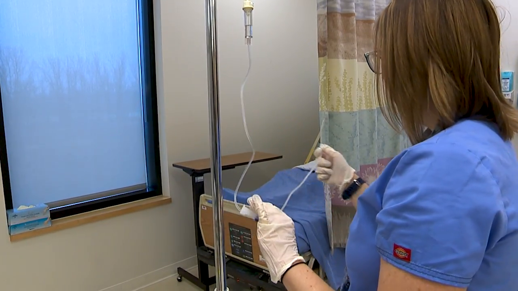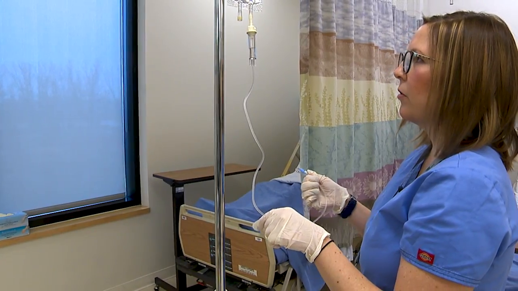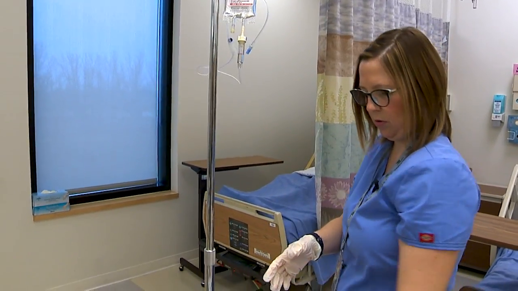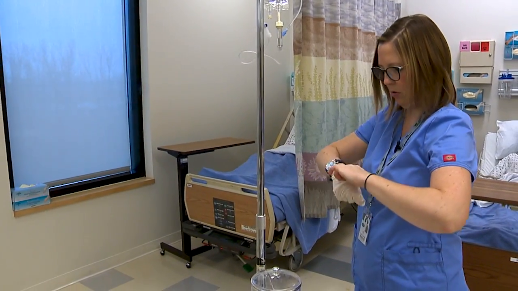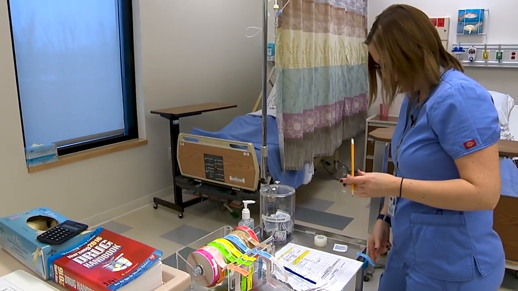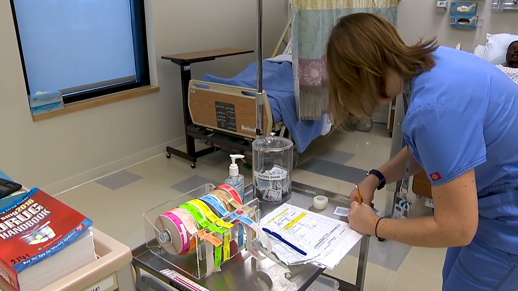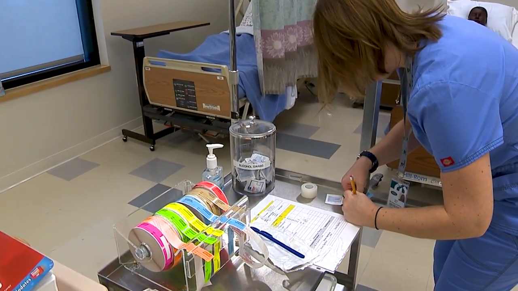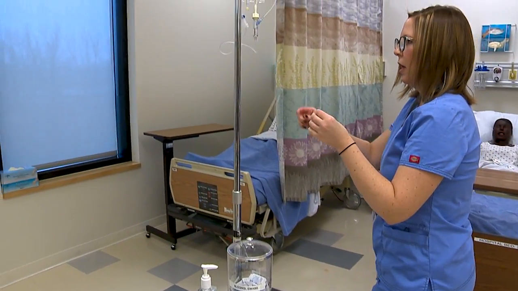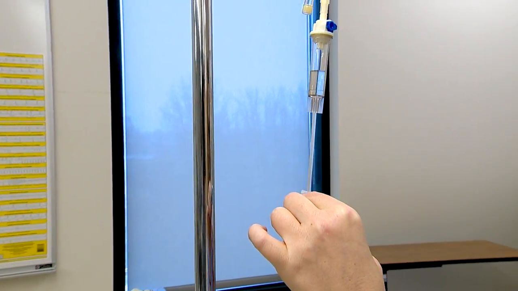Okay, looks good. I don't see any air. So now I can go ahead and get ready to go into my patient's room. I'm going to get my date sticker ready first. And again, you want to put the date sticker on the tubing and not on the drip chamber. Now I'm ready to do my third check.